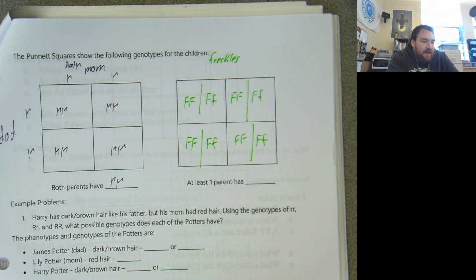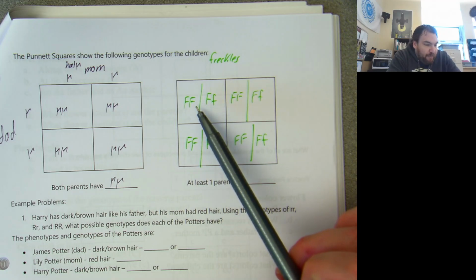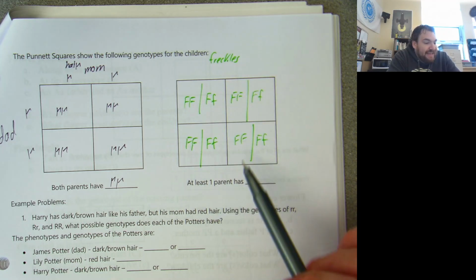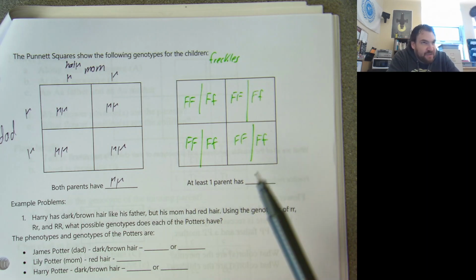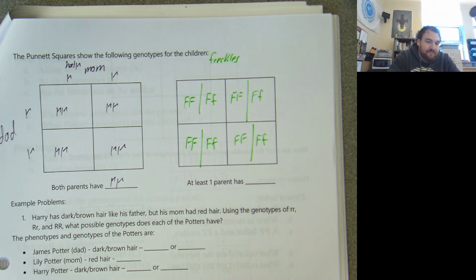The only way for both of these to occur is if at least one parent has what? One parent needs to be not just dominant, but what kind of dominant? Yes, homozygous dominant.